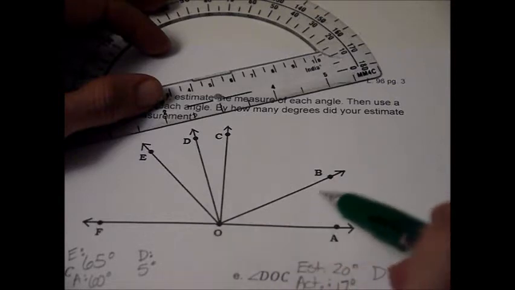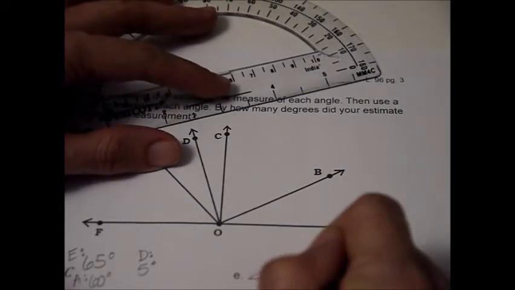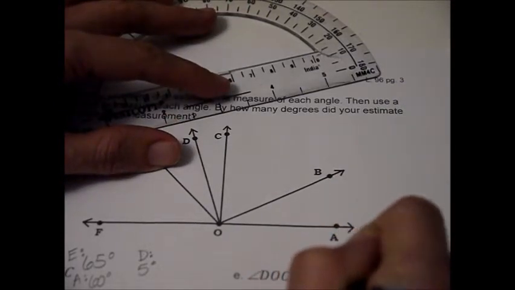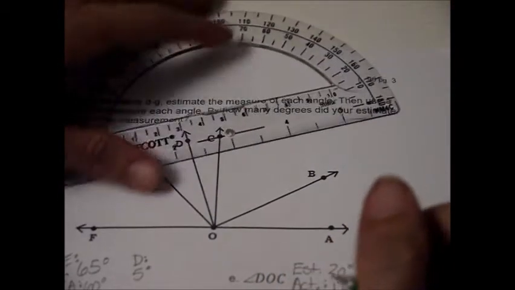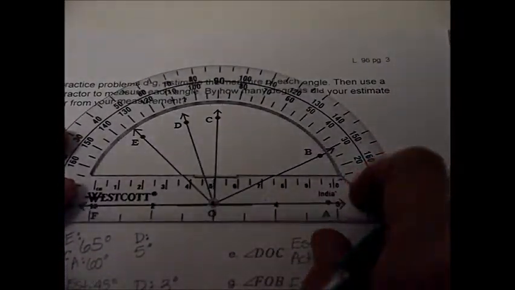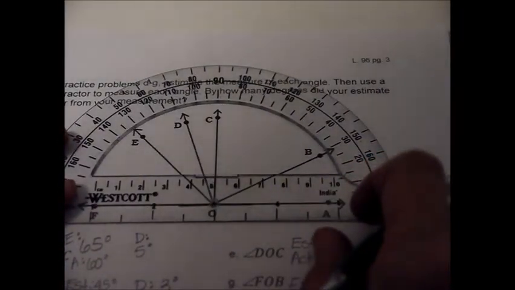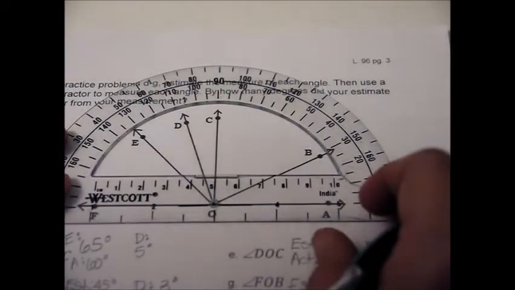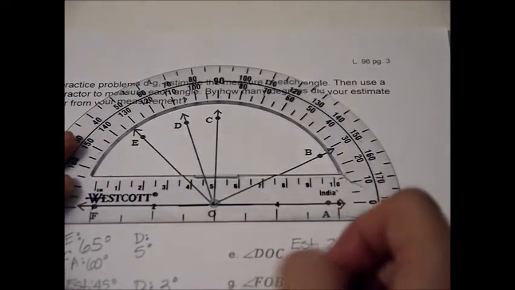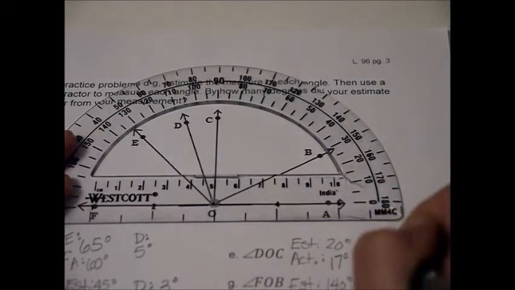So if we take 40 away from 180, I'm going to say my estimate is 140 degrees. Actual is 150. So I was 10 degrees off. Okay.